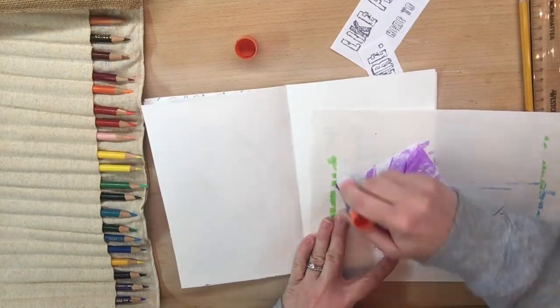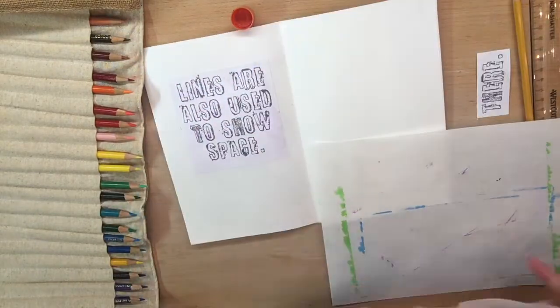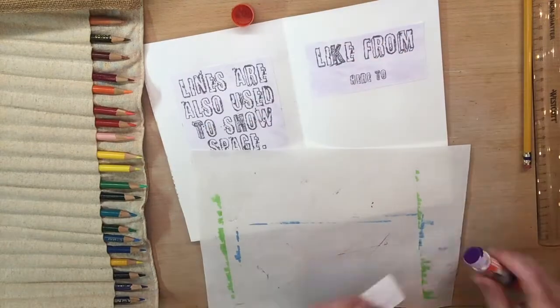Next, we grab a piece of scrap paper and the glue and put glue all over the back and then press it down with all of these different pieces of paper that we just cut out.